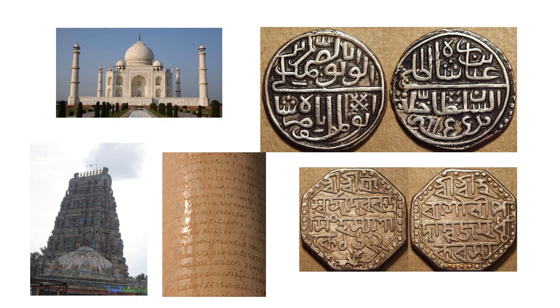On the pillars people used to write inscriptions, and for coins, different types of metals were used, and they used to engrave the ruler's name or the year of issuing the coins. By exploring all this, we come to know a lot of things about the past.